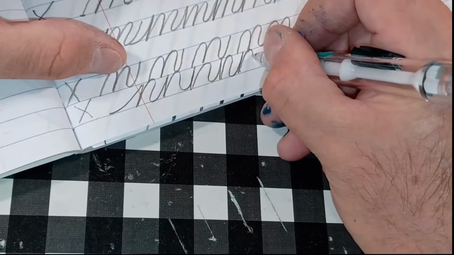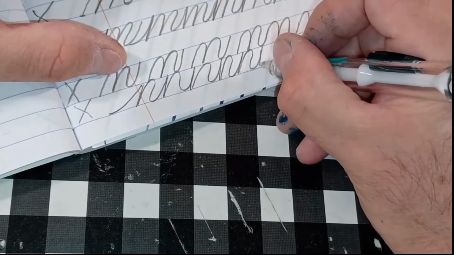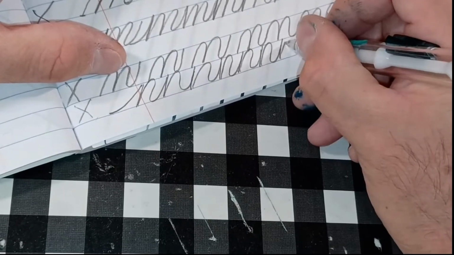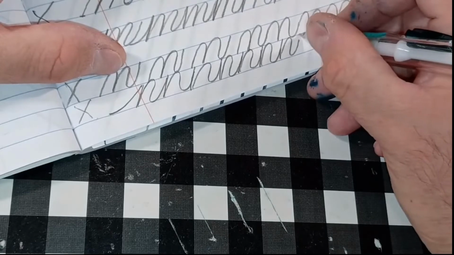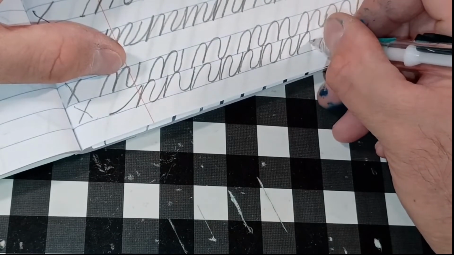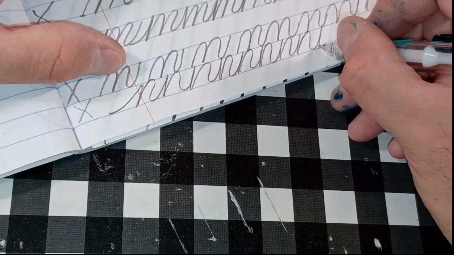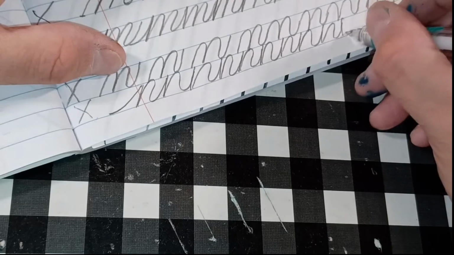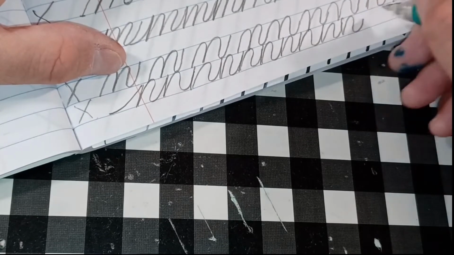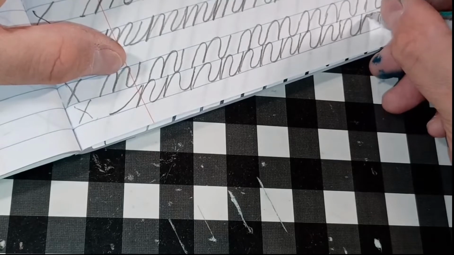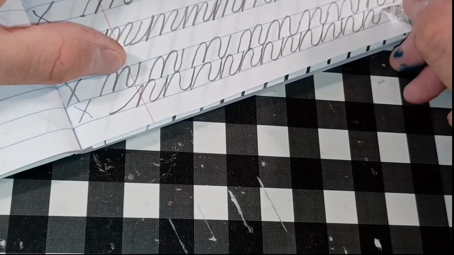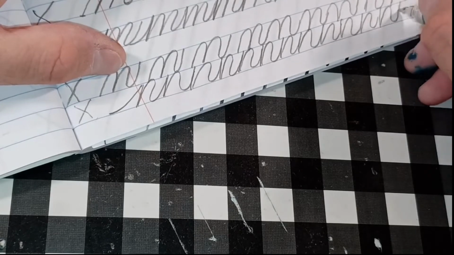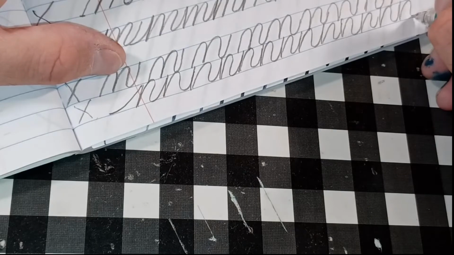Downstroke, compound curve. Downstroke, compound curve.